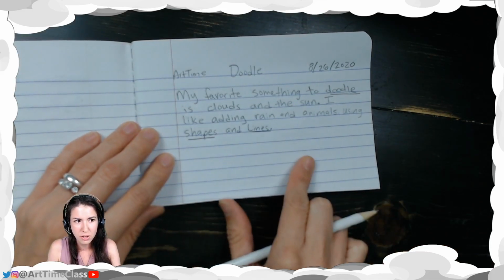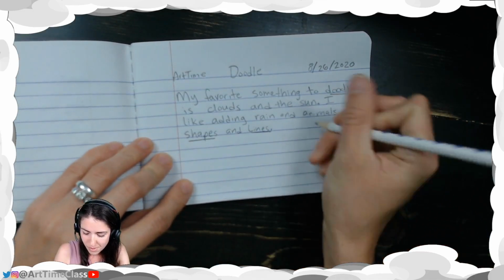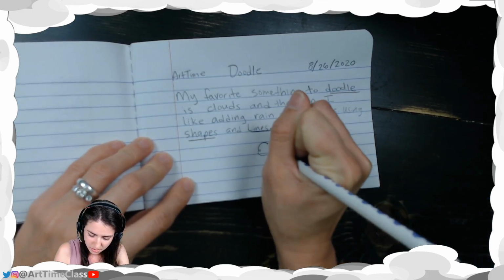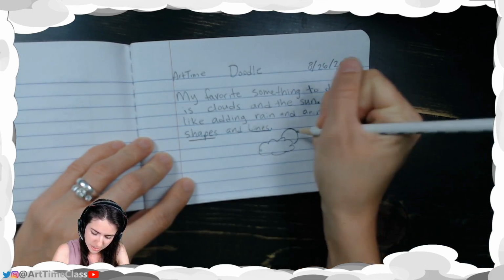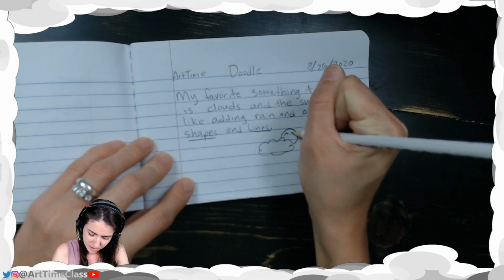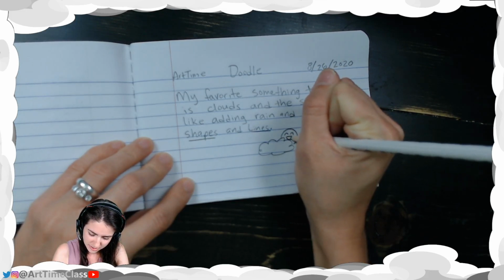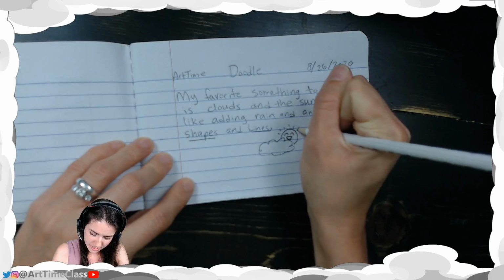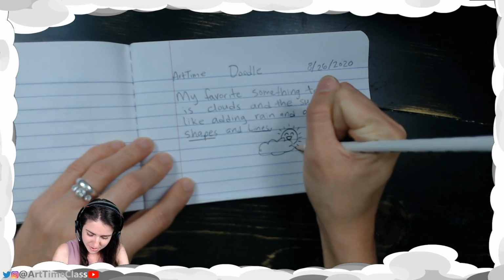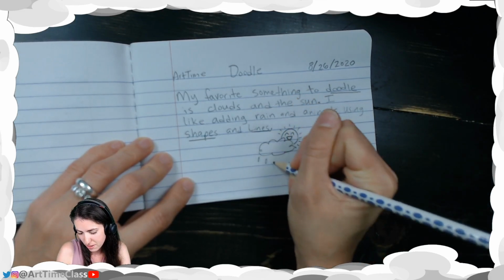Now down here, I'm going to go ahead and do my doodle. Let's see. I like the cloud. Then I'm going to put the sun like it's popping up over here. I'm going to give it a happy face. Oh my gosh, it's so cute. And I'll put some raindrops coming down.